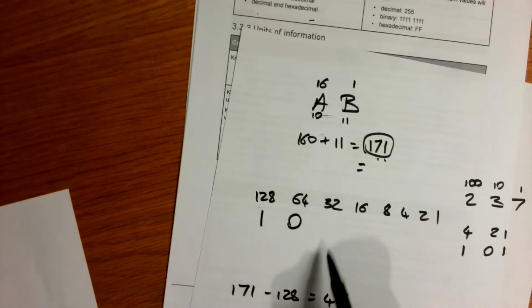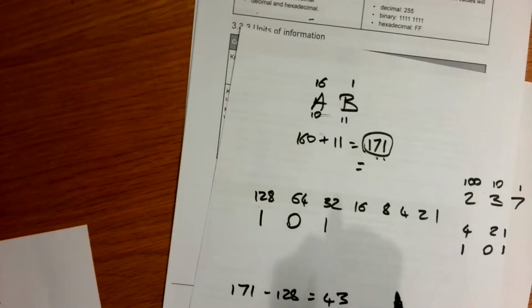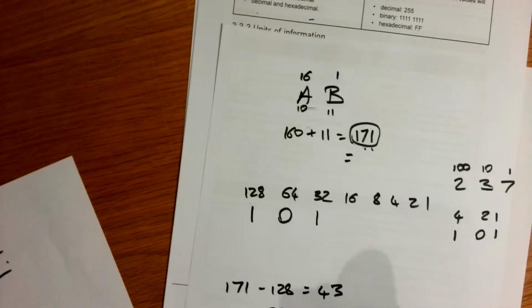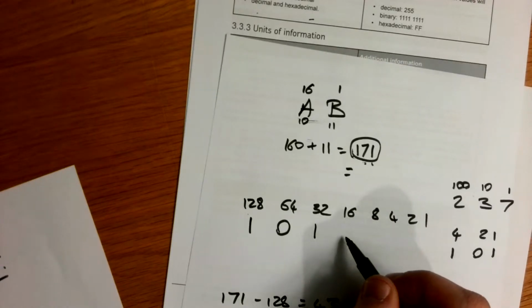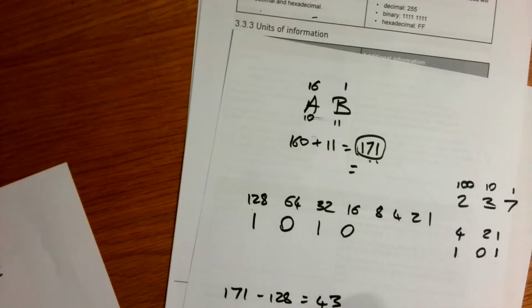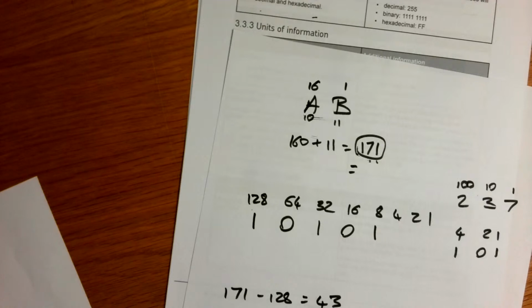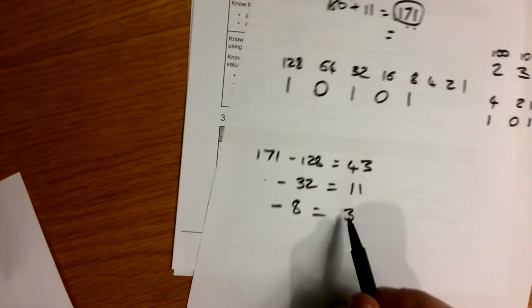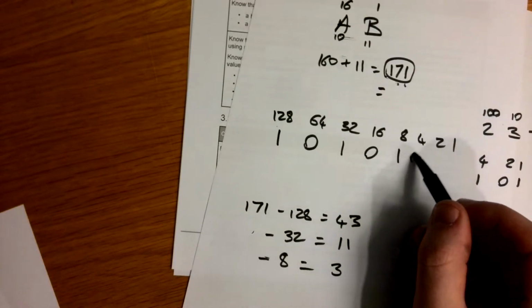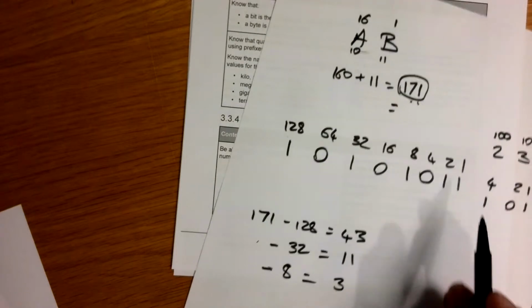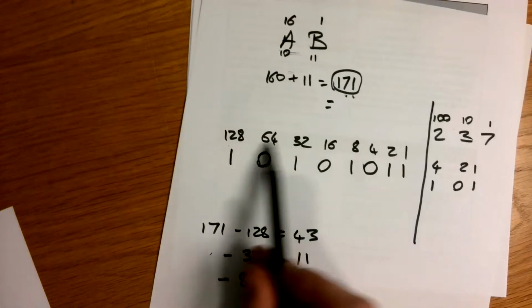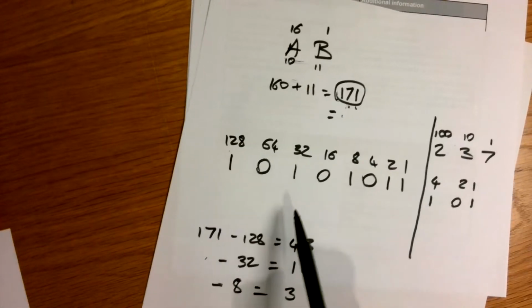So we can't use a 64, that's too big, but we do need a 32. So if we then take 32 off of this amount, that leaves us with 11. So a 16 is now too big, so we can put a 0 in there. Then we do want an 8, so we take an 8 off of the value of 11, which gives us 3. So we can put a 0 in there because we don't need a 4, and we need a 1 and a 1 in there because we need the values 2 and 1. So we've then converted our decimal value into binary.